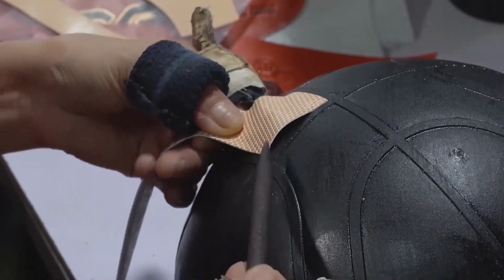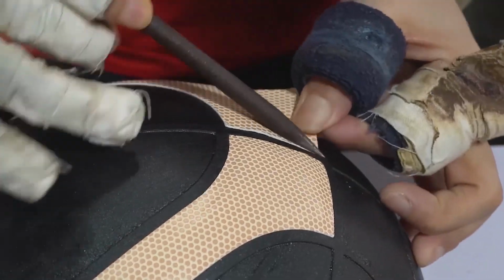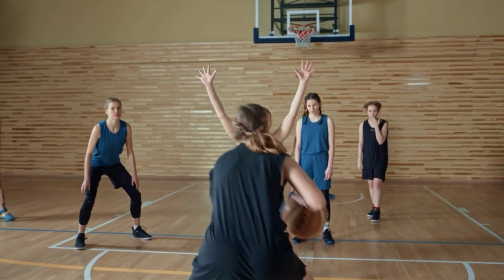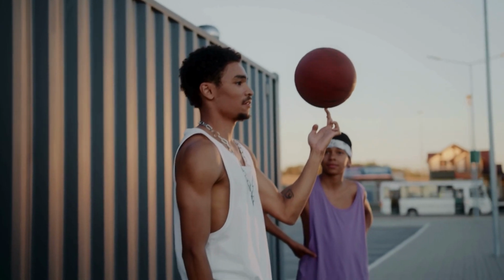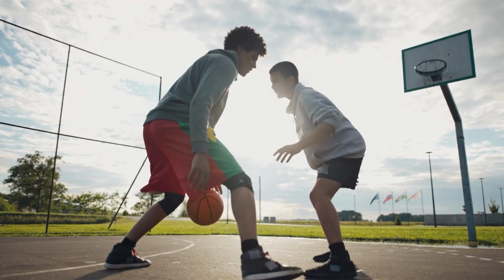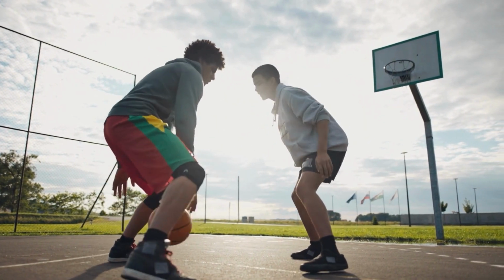The manufacturing process reflects the evolution of the sport itself, adapting to new technologies and materials to provide players with the best possible equipment. Whether you are a professional athlete or a casual player, understanding the effort and precision that goes into making a basketball can enhance your appreciation for the game.